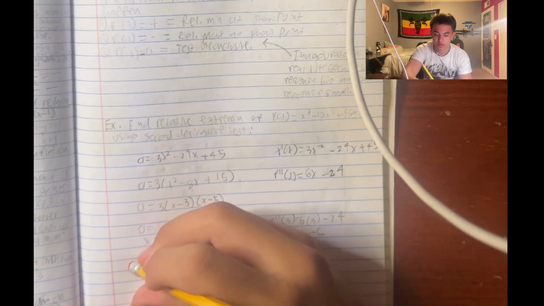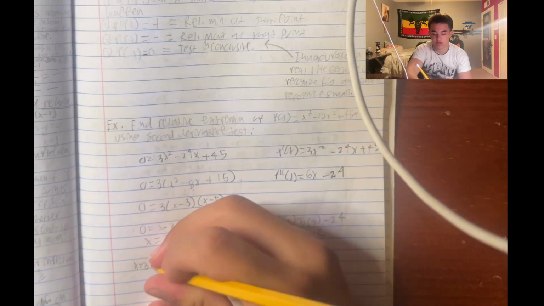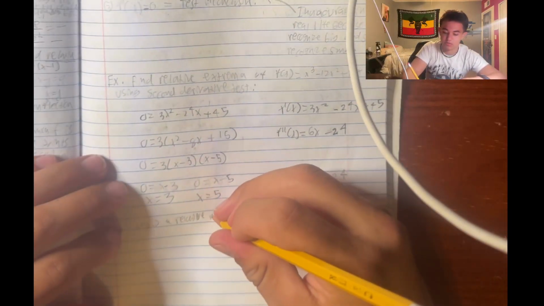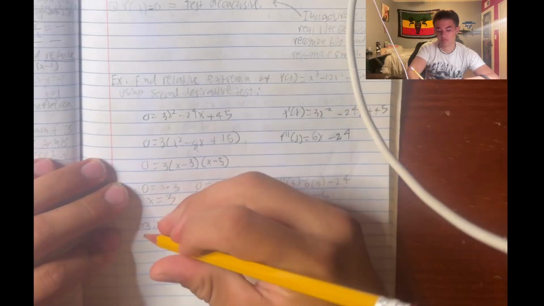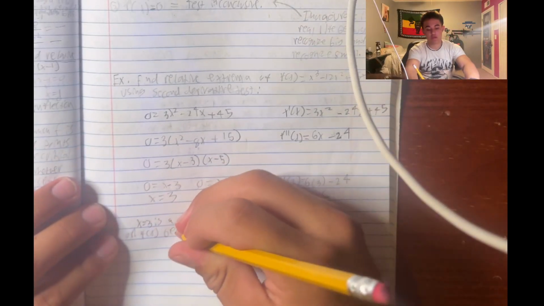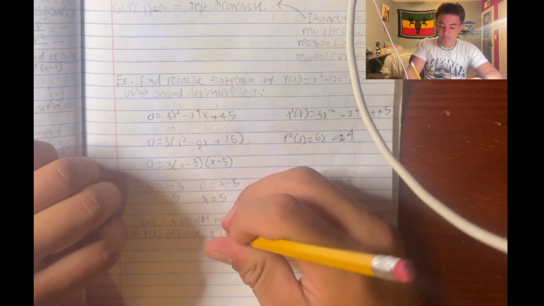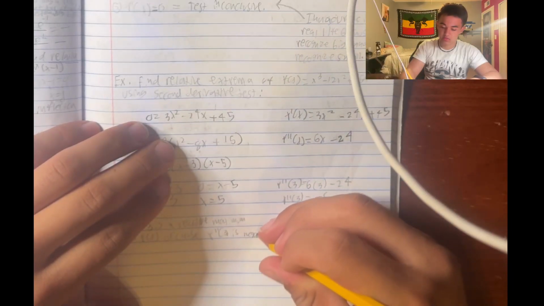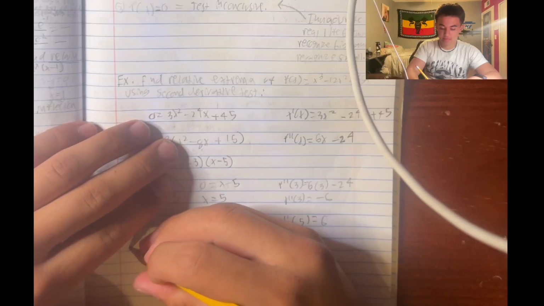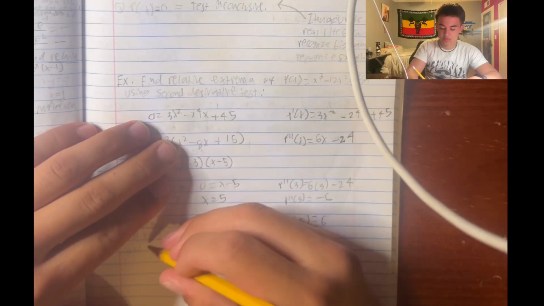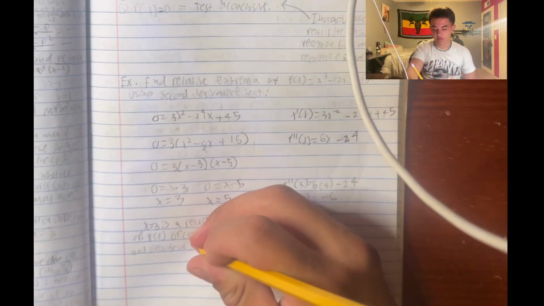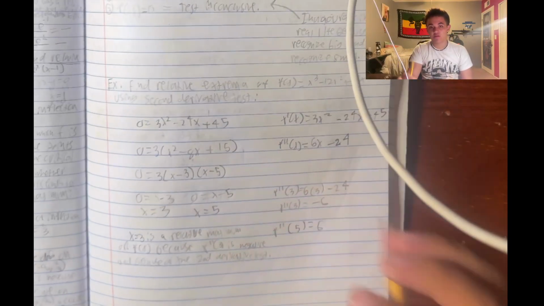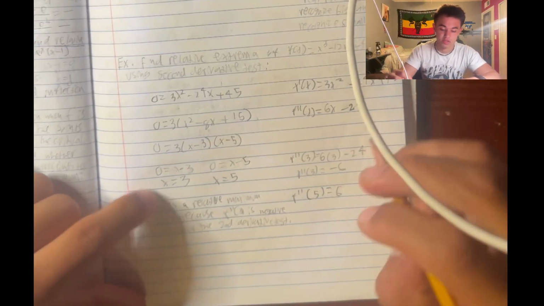So x equals 3 is a relative maximum on f of x because f double prime of 3 is negative and because of the second derivative test. Should probably write it a little more detailed than that, but I think that'll work.